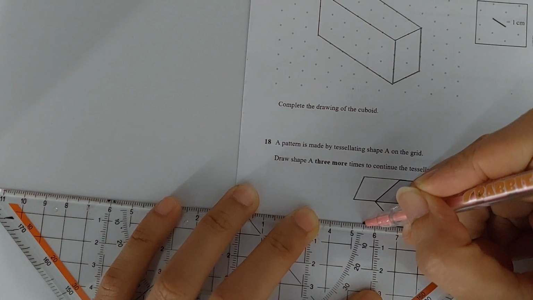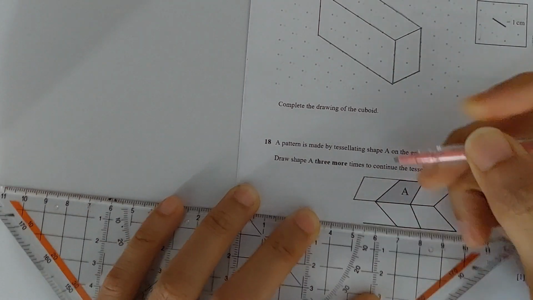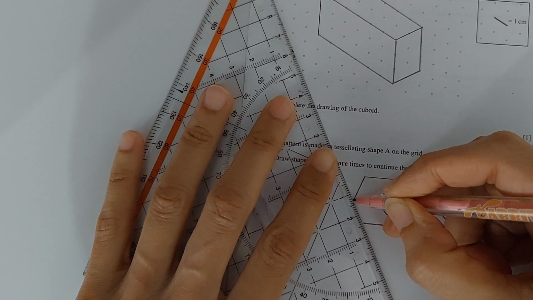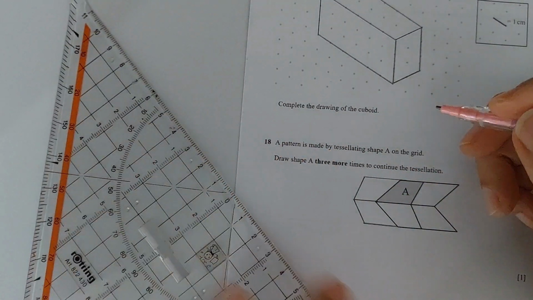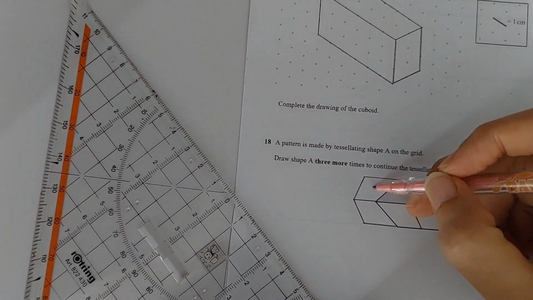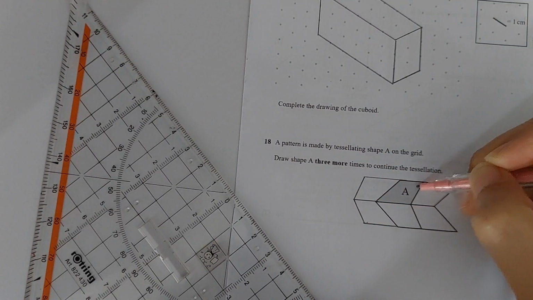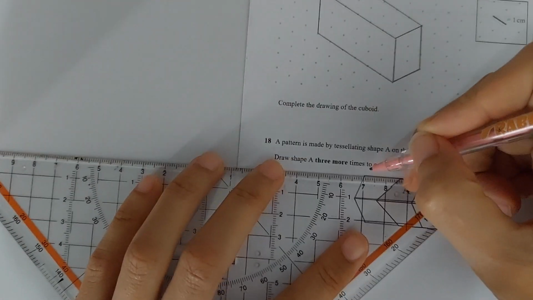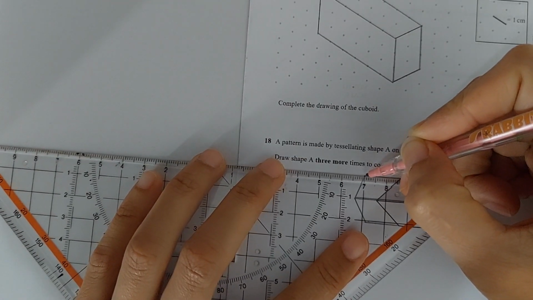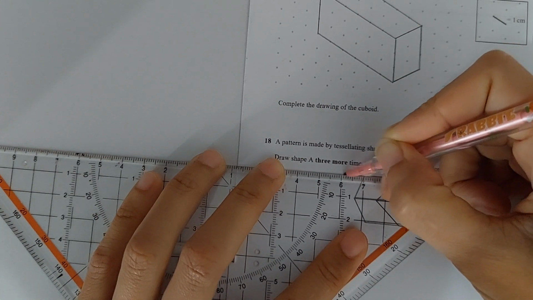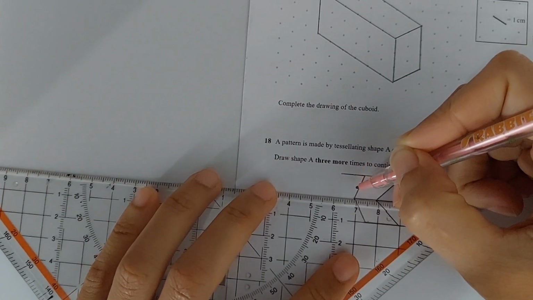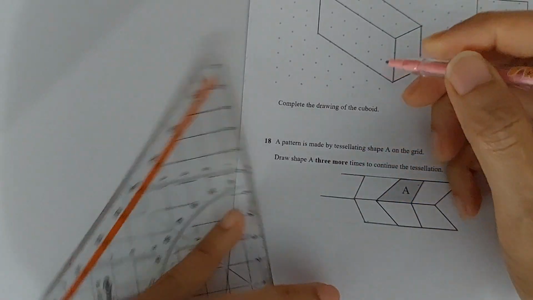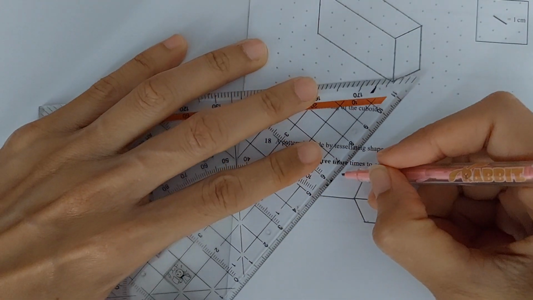1.5, because this one is the length one. And then after that, I connect this one, and one more because 3, right? 1, 2, and then after that, this one I will copy to here. So the top one is 1, and then the bottom one is 1.5, like that. So we're done.